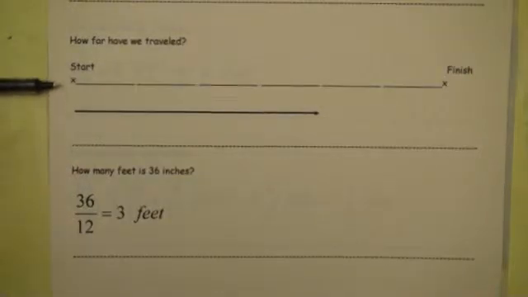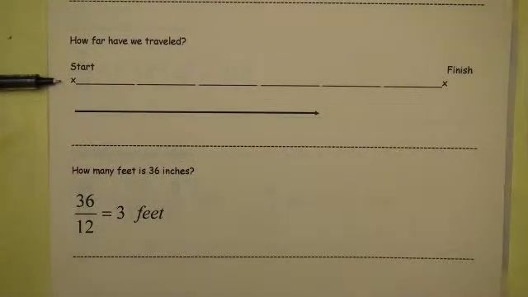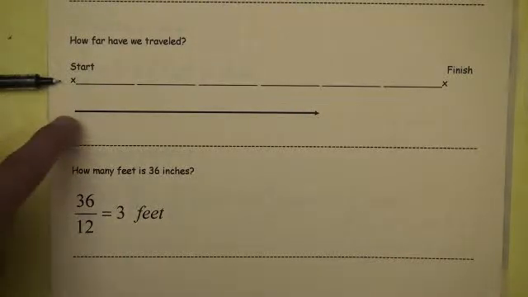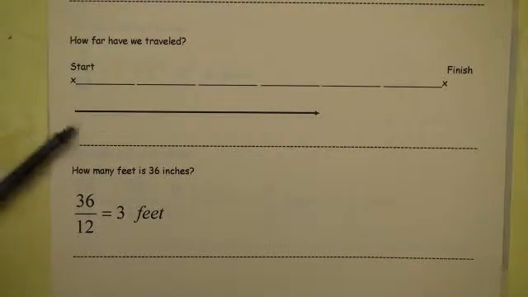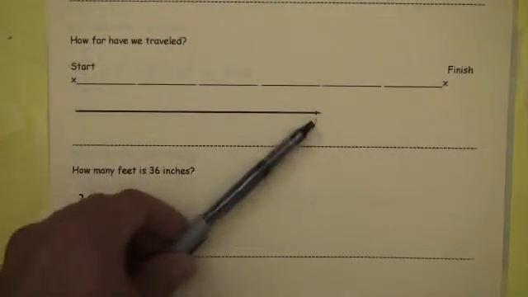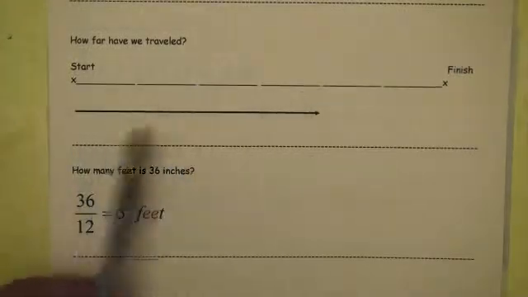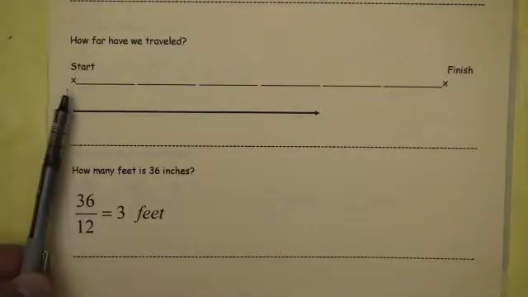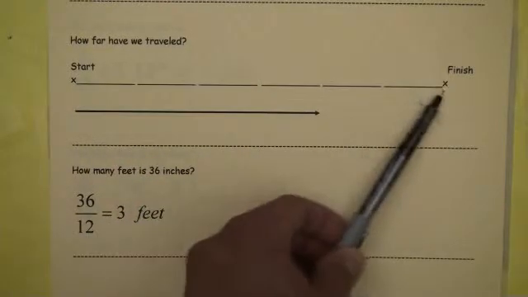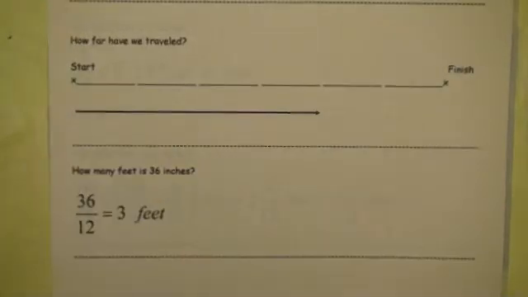Next, how far have we traveled if we start here and go all the way here? It doesn't really matter what each of those segments represents, but let's just say this is the path we're traveling. We've gone 1, 2, 3, 4 of these little segments. Notice how the entire journey was cut into 6 pieces. So this distance would have been 4 of those pieces.